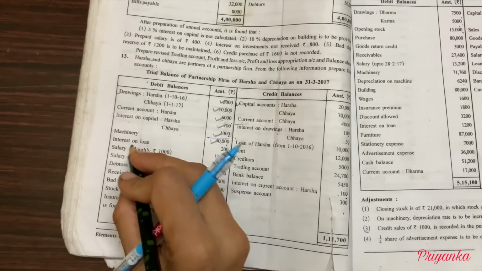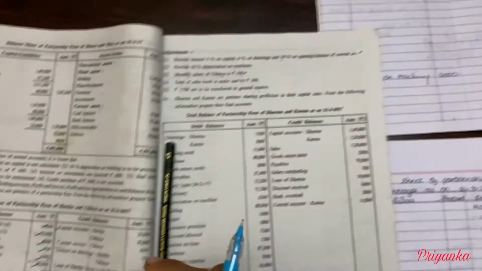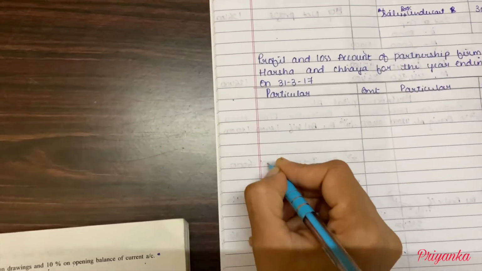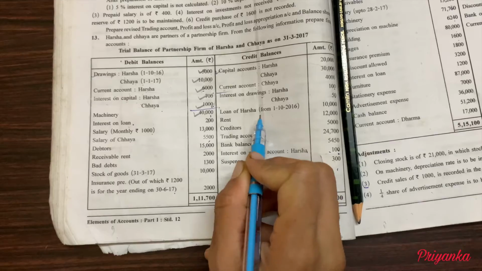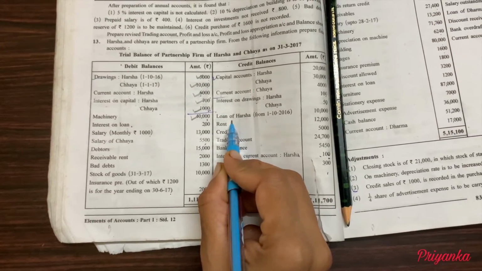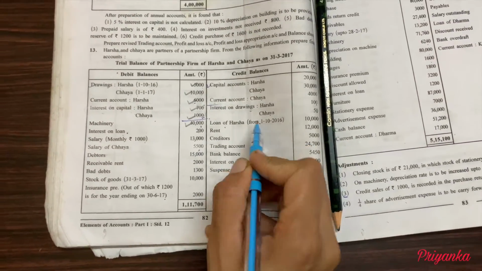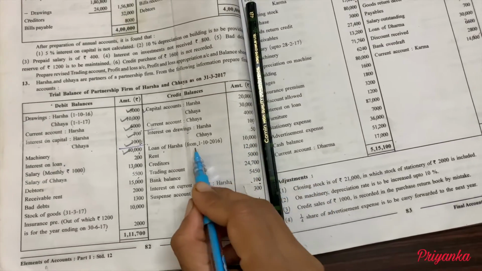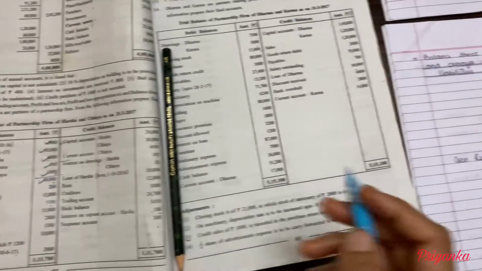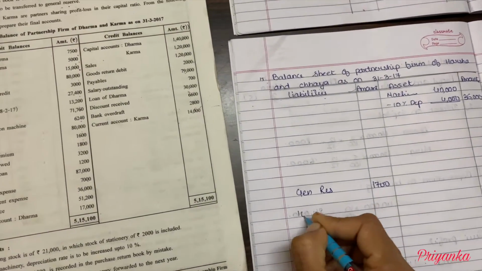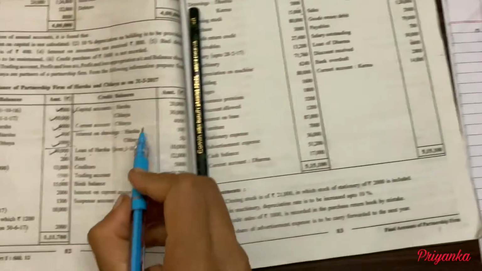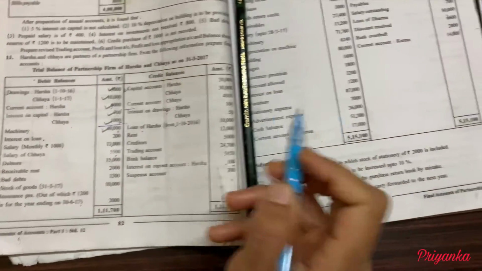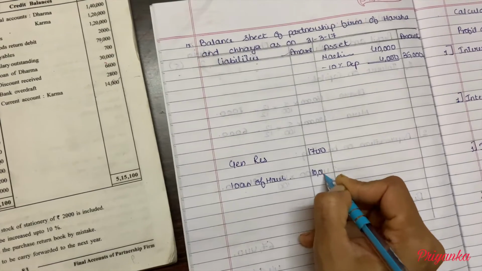Machinery 40,000 also done. Interest on loan 200. Now interest on loan is going to come over here, but before I give any entry for this, just check the loan of Harsha is also there on your credit side. So first let me solve this. For making an entry of it, loan of Harsha is going to come in your liability. So I'm going to write here loan of Harsha. Amount of it is 10,000.